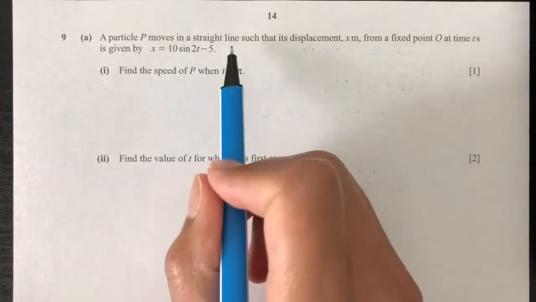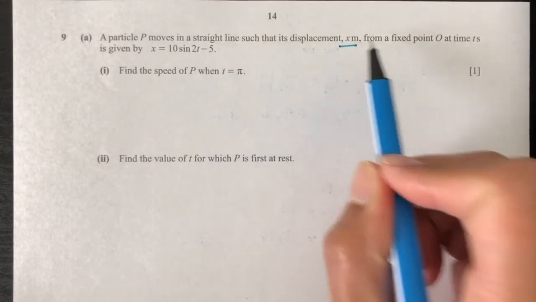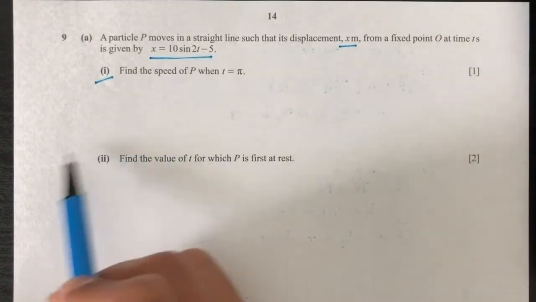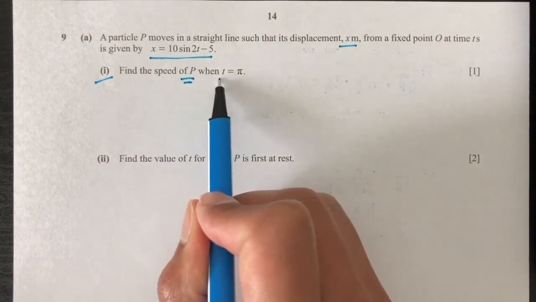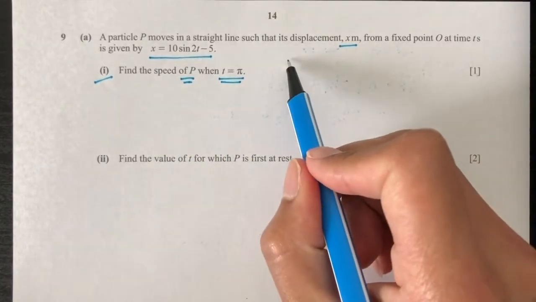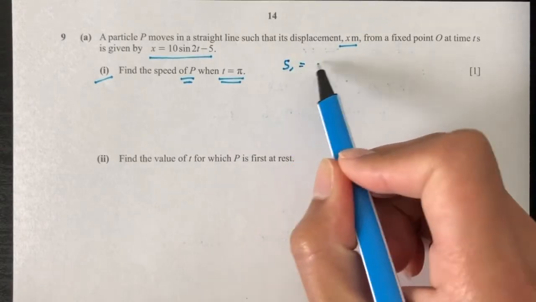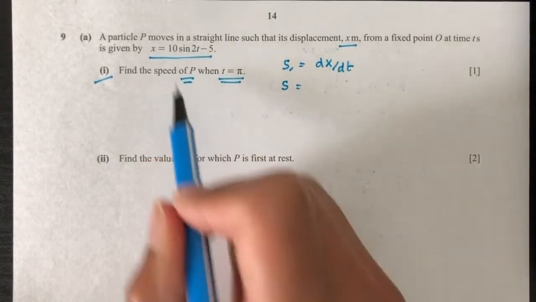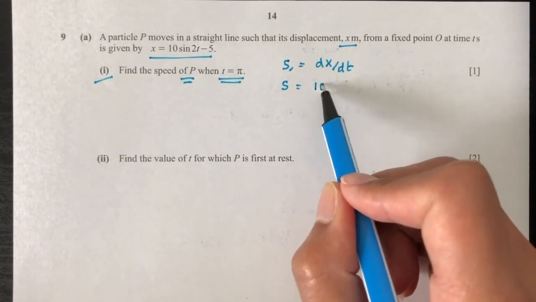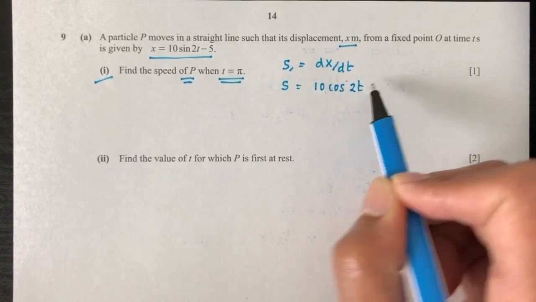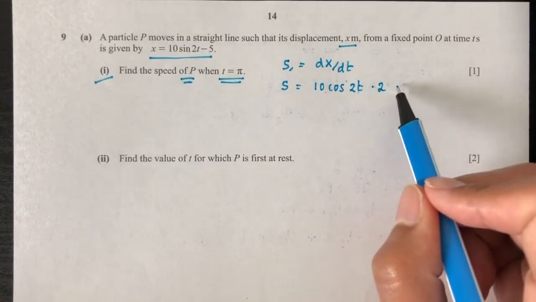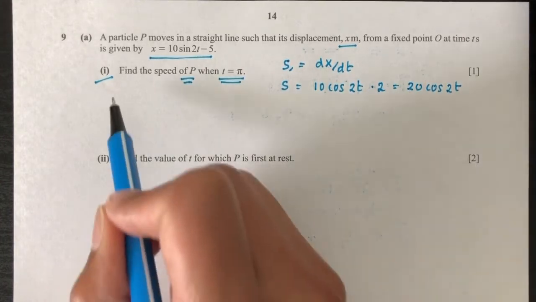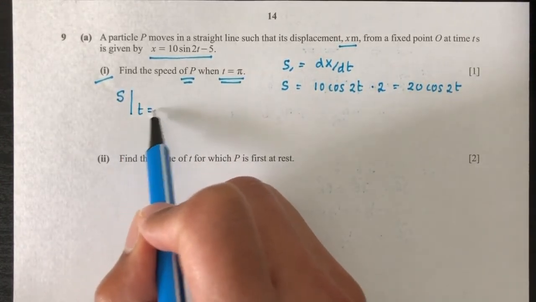A particle P moves in a straight line such that its displacement x from a fixed point O at time t is given by this equation. Now part 1, find the speed of P when t equal to pi. As you know, speed s is equal to dx by dt. So let's first find speed. That will be dx by dt of this equation, that will be 10 cos of 2t times 2. This will become 0. So this is 20 cos of 2t.